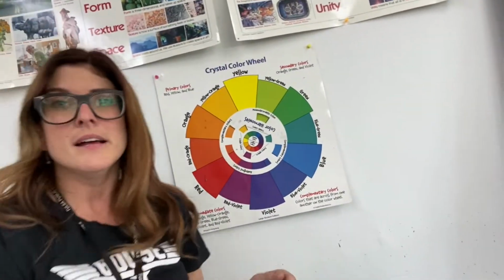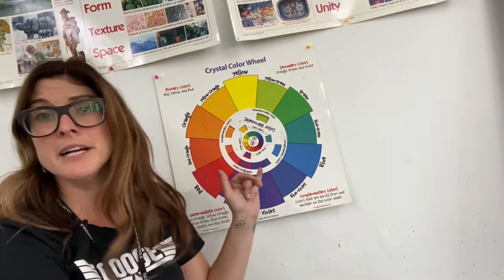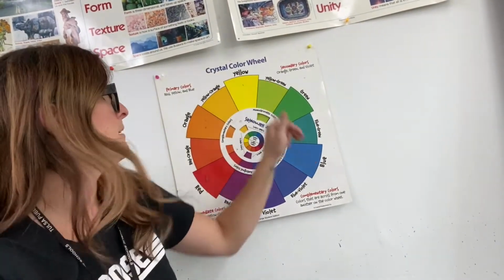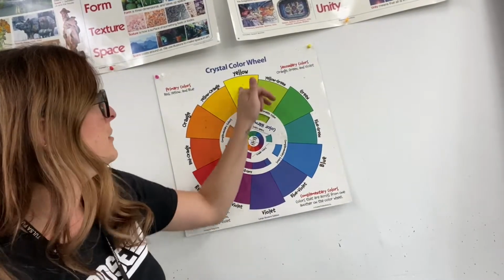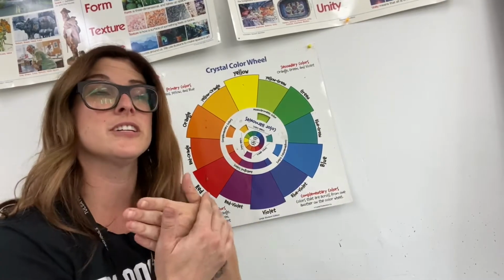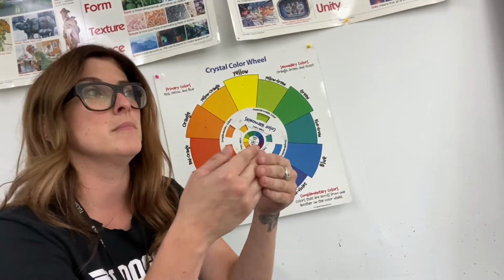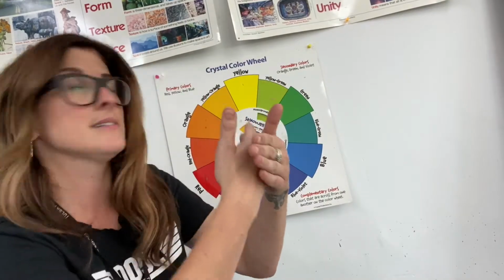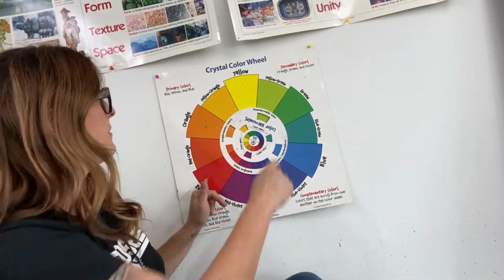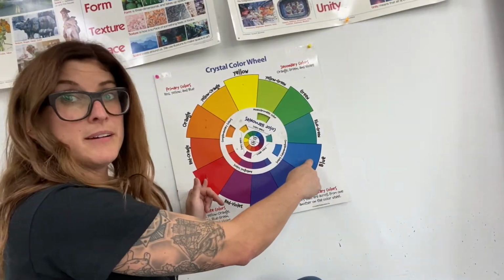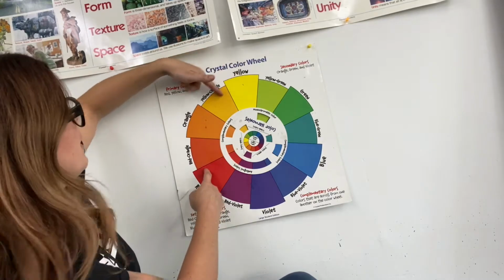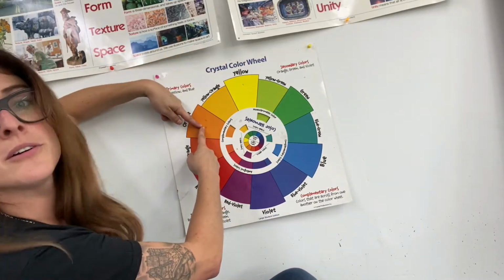Okay. So your primary colors are red, yellow, and blue. Red, yellow, and blue make all of the other colors through combination of either mixing or layering lights. So when you look at the color wheel, remembering red, yellow, and blue are our primaries, whatever color is in between those primaries is the color that you're going to get.